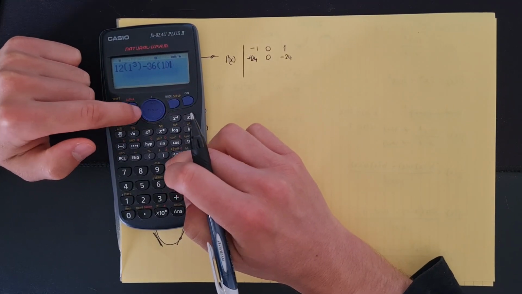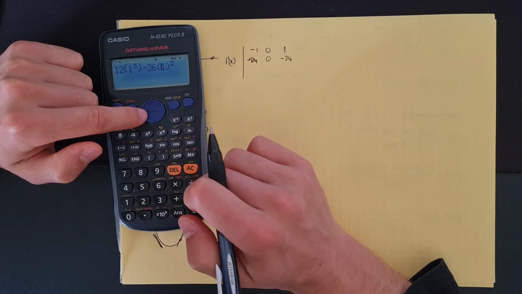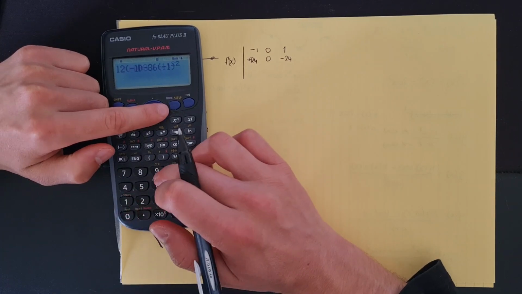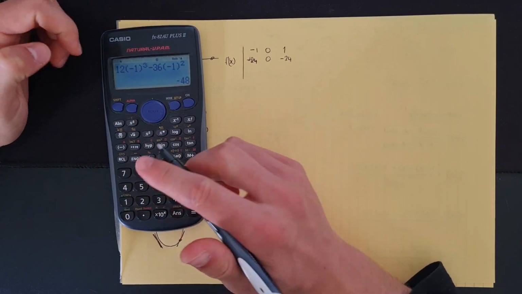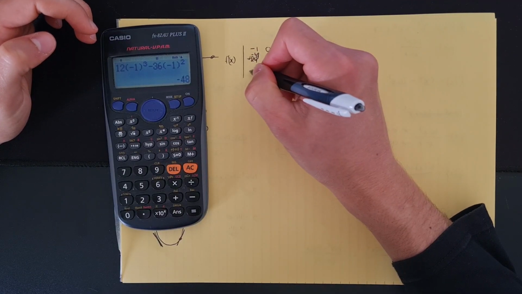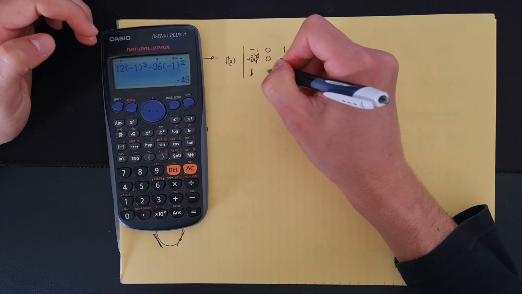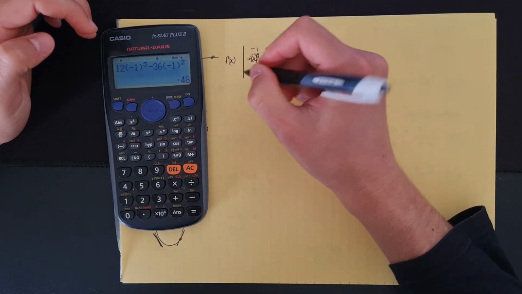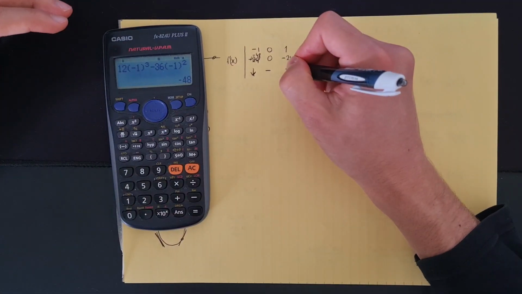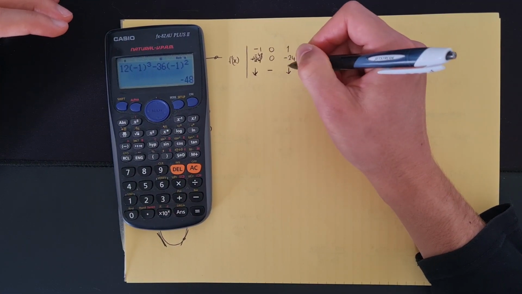And then here is going to be the -1. So that's my mistake there. -1. That's going to be -48. Okay, so it's decreasing. Then the gradient is 0, and then it's decreasing again.